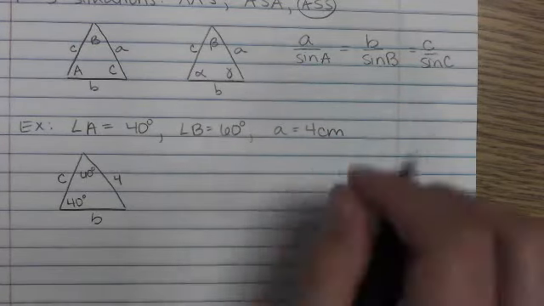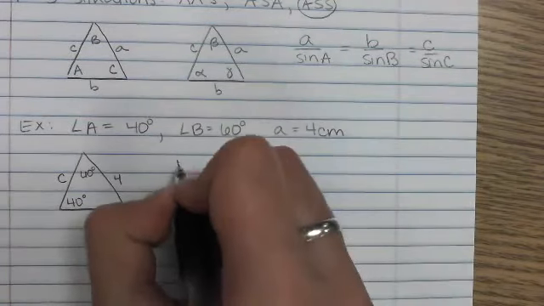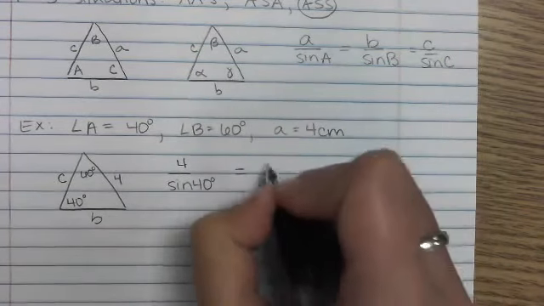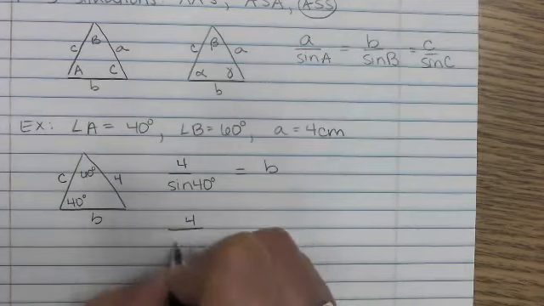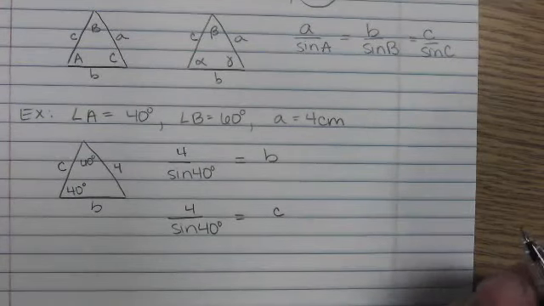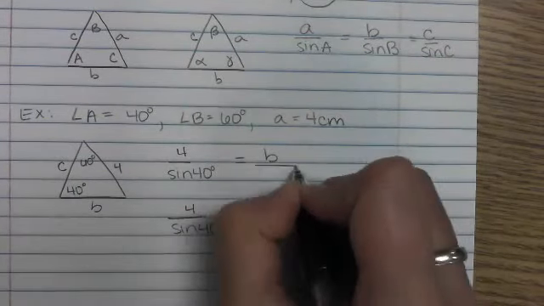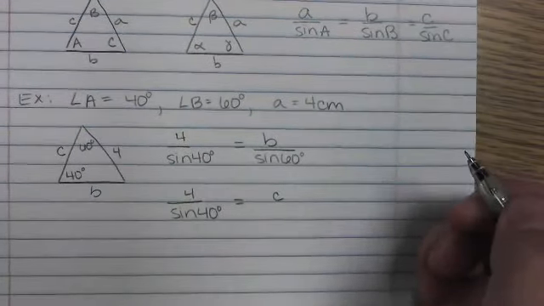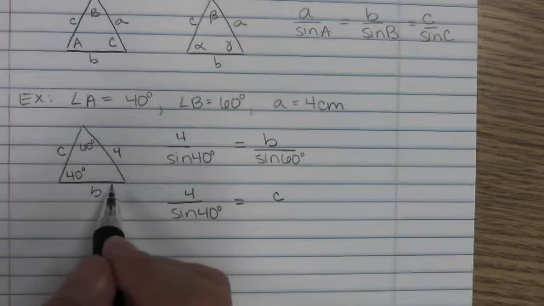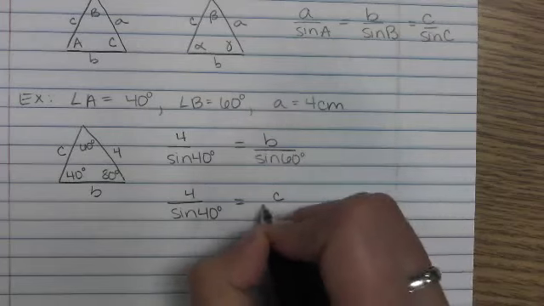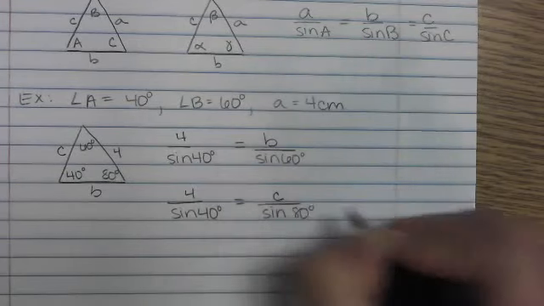The information that I have completely has to do with A. So for sure I'm going to be using 4 over sine 40. And I'm going to use that to solve for side B. And I'm going to use that to solve for side C as well. So now I'm going to enter the other information that I have. I'm going to have sine of 60 on this one. And for angle C, I can actually figure that out pretty easily because I know that a triangle adds up to 180 degrees. So these two right now add up to 100, so this must be 80. So I'm going to say sine of 80 degrees.